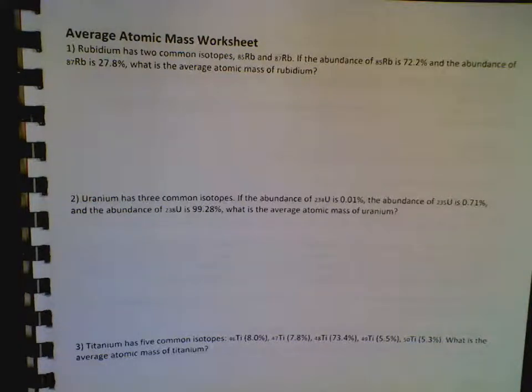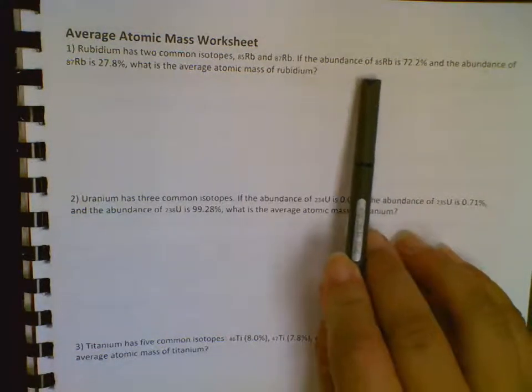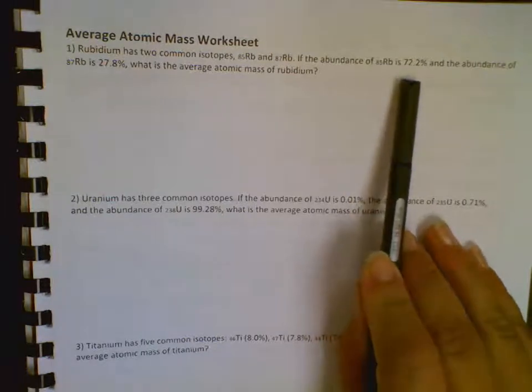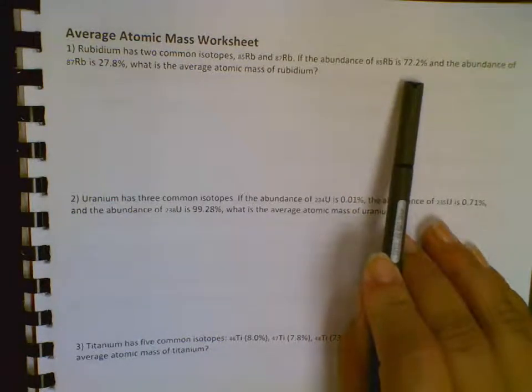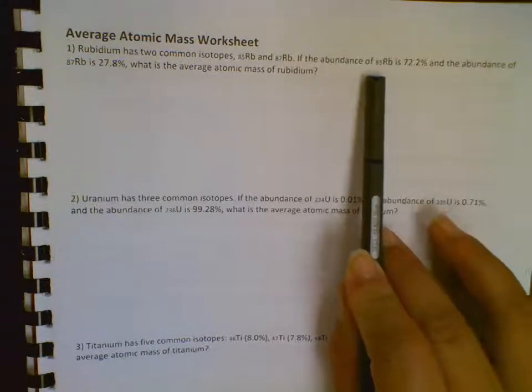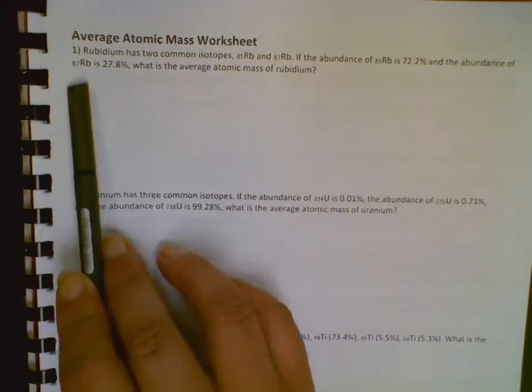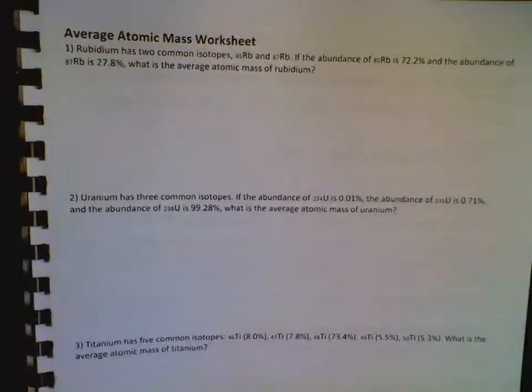Okay, so from our conceptual stuff that we did yesterday, we can see that most of our sample is this rubidium 85. So we know when we calculate our average, it's going to be closer to 85 than it will be to 87. So that's just something to keep in the back of our minds as we're doing this calculation. If we get a number that's really close to 87, we probably did something wrong and should go back and fix it.